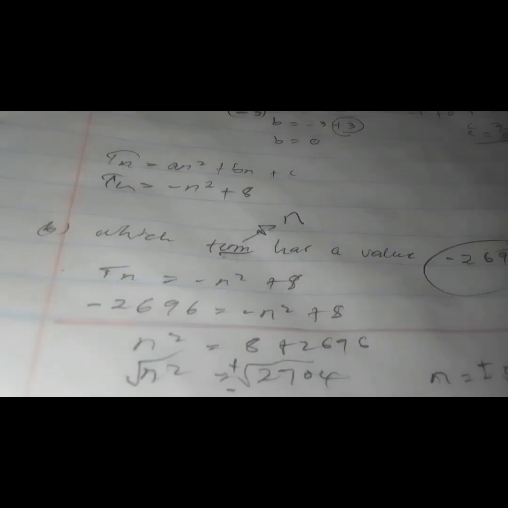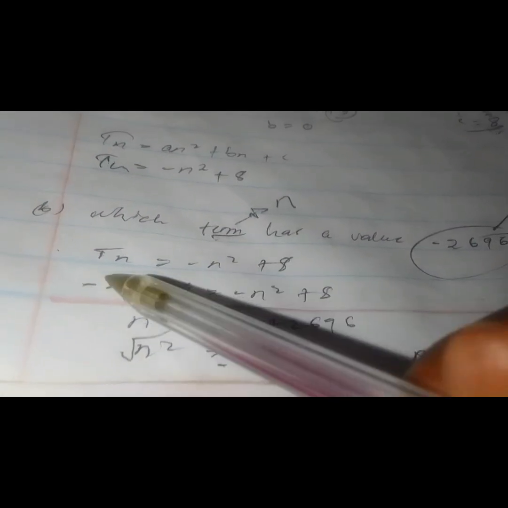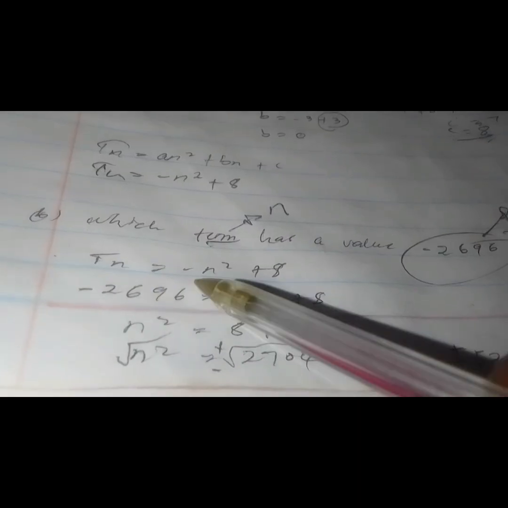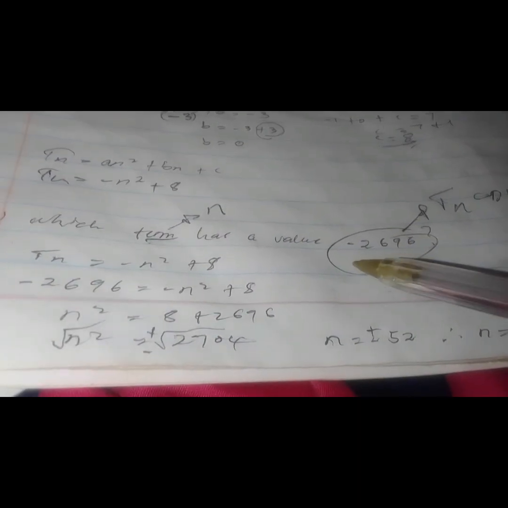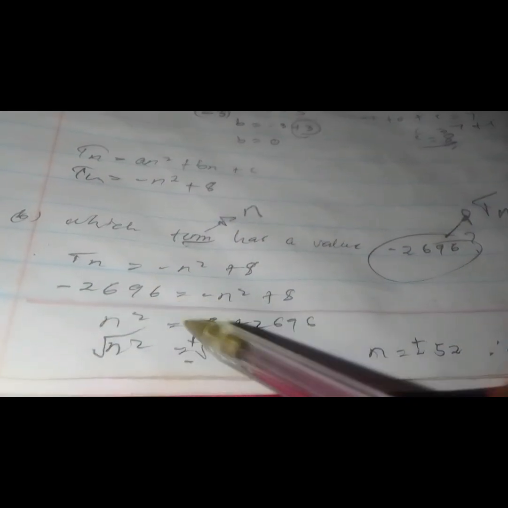This is your value. Don't forget that your Tn is your value. So here's how we're going to do it. You're still going to use that general formula in this question. Your Tn is equal to negative n squared plus 8. Your value, Tn, is negative 2696. So you are going to place it here: negative 2696 is equal to negative n squared plus 8.